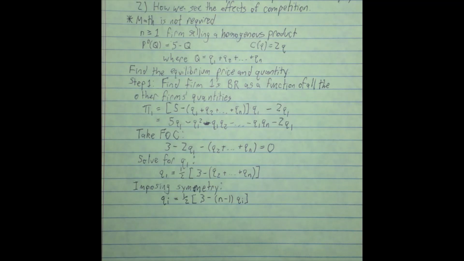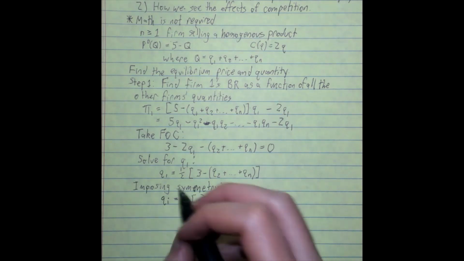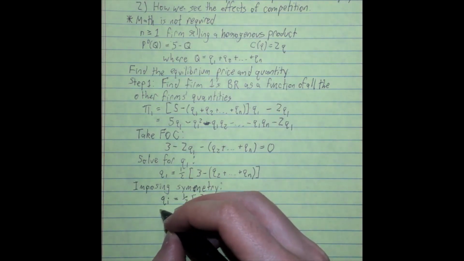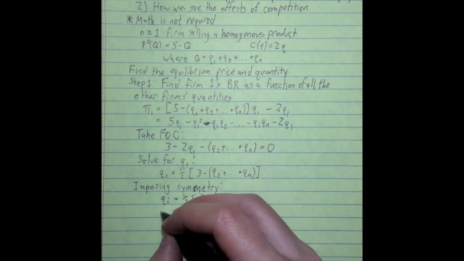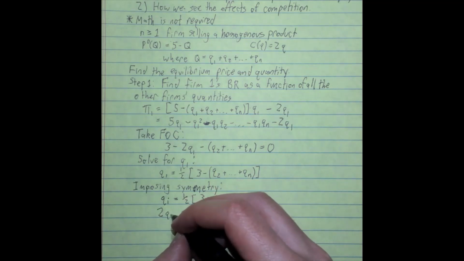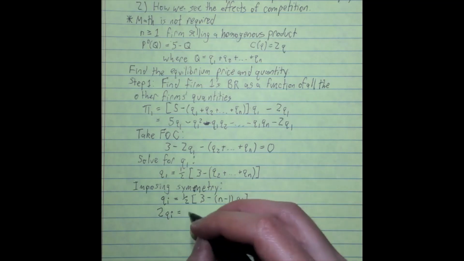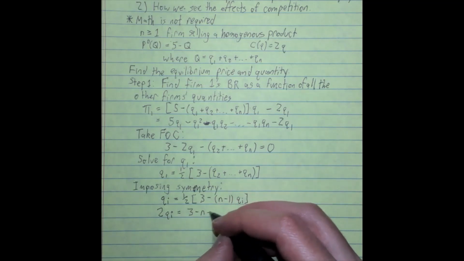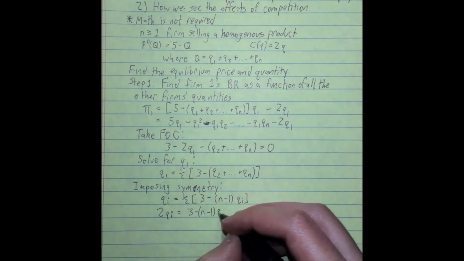Now to solve for Qi, all we have to do is multiply both sides by 2. So we get 2Qi is equal to 3 minus (n minus 1) times Qi.